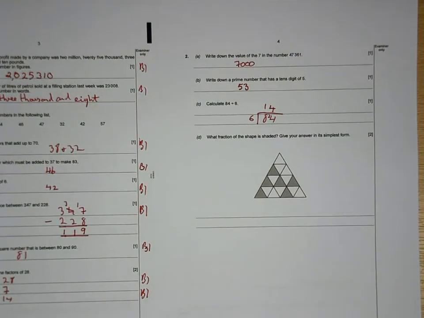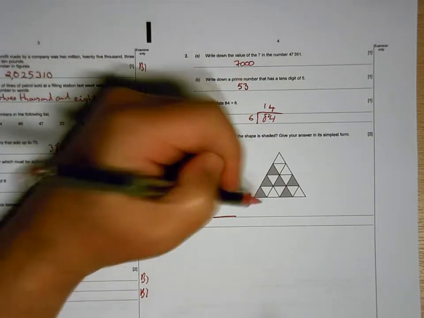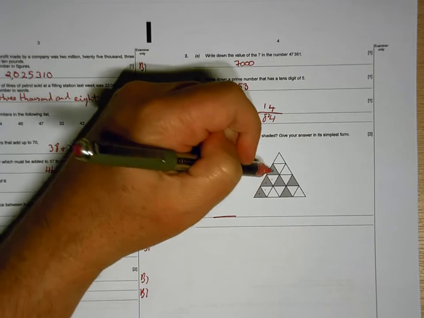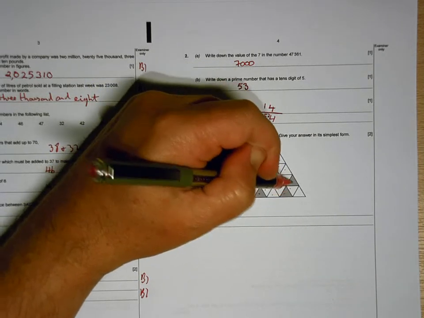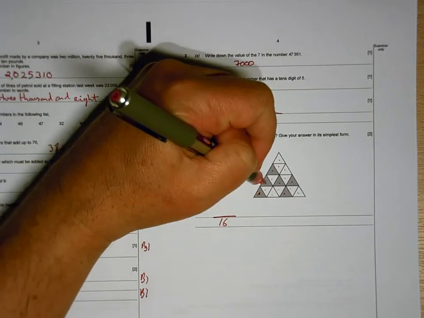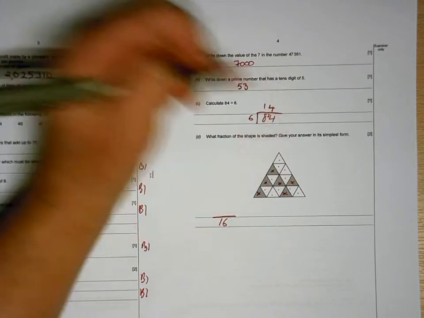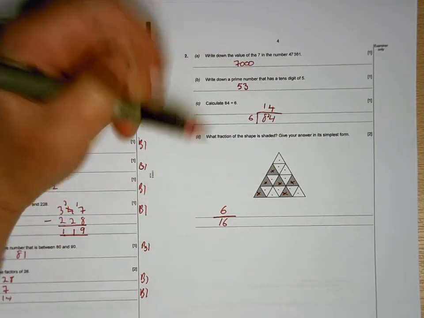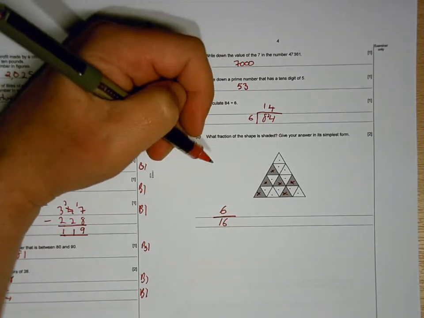What fraction of the shape is shaded? So we're going to count how many little triangles there are all together. 1, 2, 3, 4, 5, 6, 7, 8, 9, 10, 11, 12, 15, 16. So it's out of 16, and shaded you've got 6 out of 16. This question wants you to give it in its simplest form.